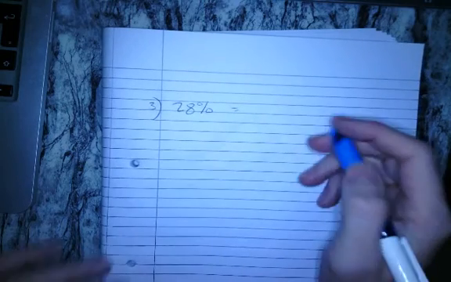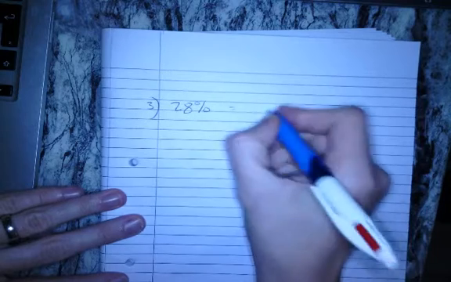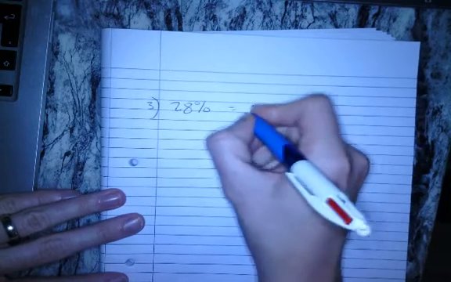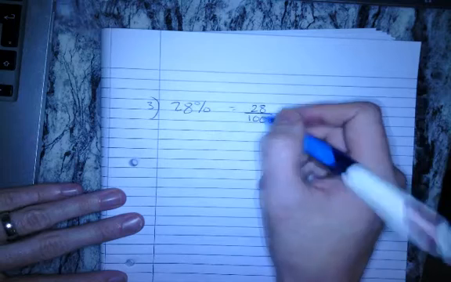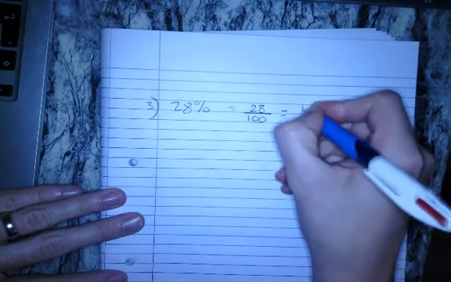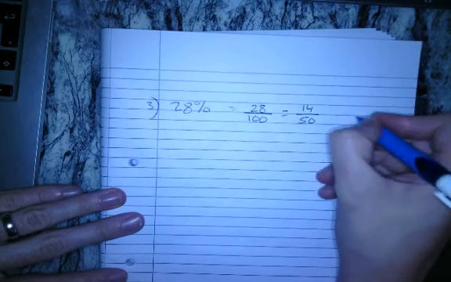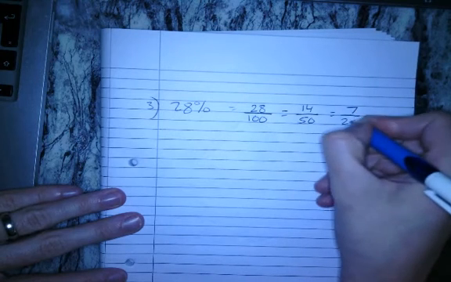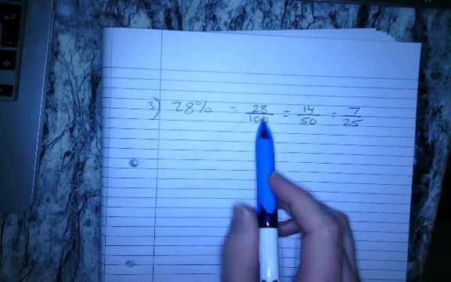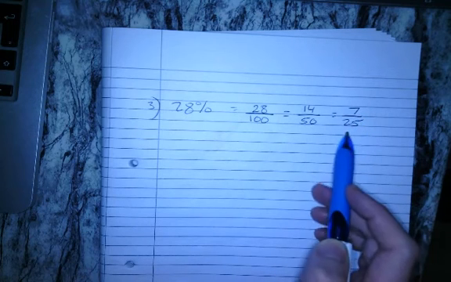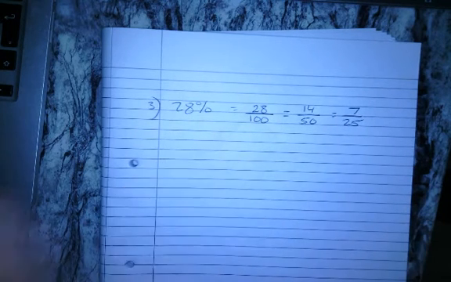Question 3, so you're given 28% and asked to write it as a fraction in its simplest form. Remember, percent is Latin, it means out of 100. So 28% means 28 out of 100. And I can simplify that, so divide them both by 2 to start with, and that would give me 14 over 50. And I can divide those both by 2 again, and that would give me 7 over 25. You don't have to do every step. If you had just divided 28 and 100 by 4, then you've got straight to 7 over 25. But either way, you will always still end up at the same answer, 7 over 25.